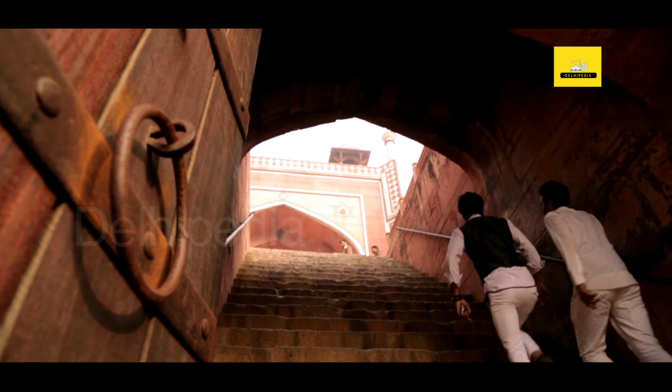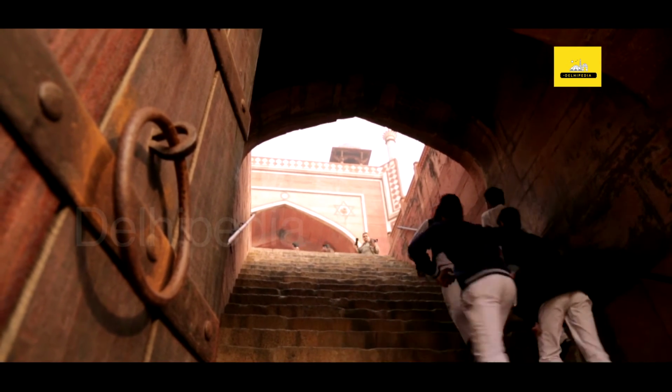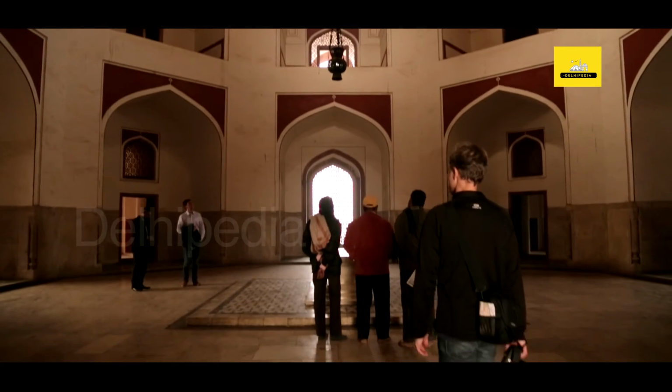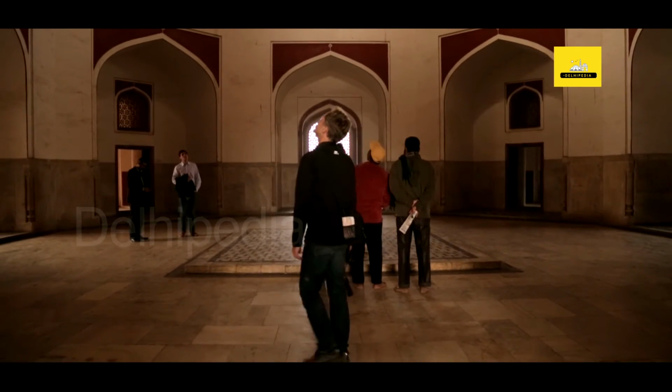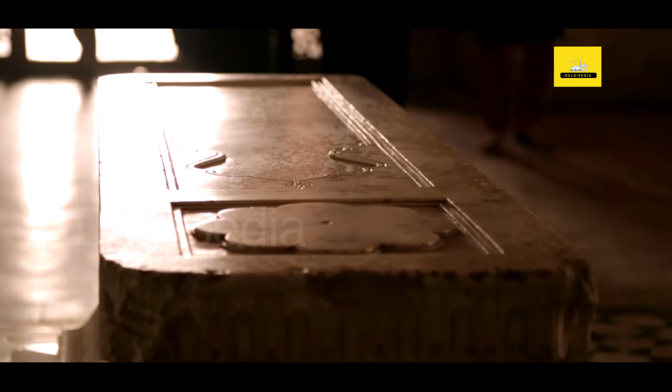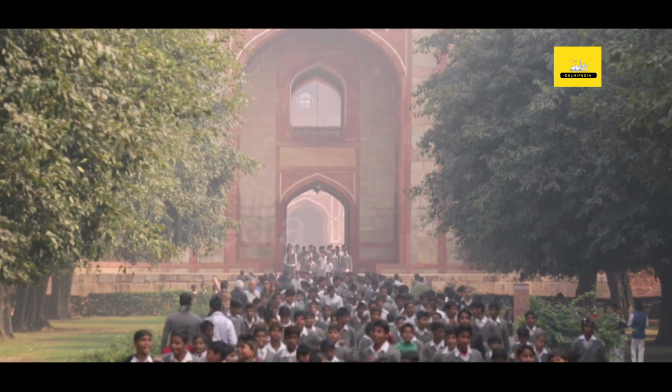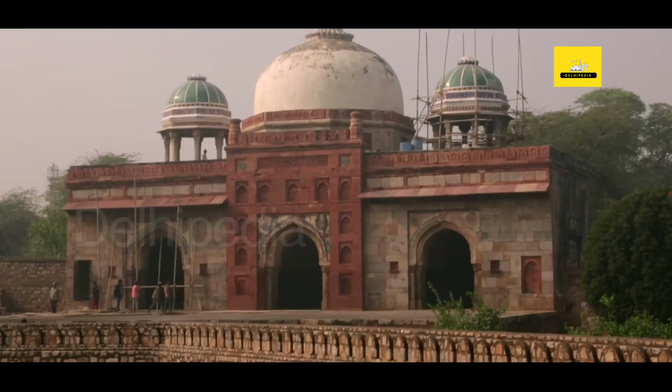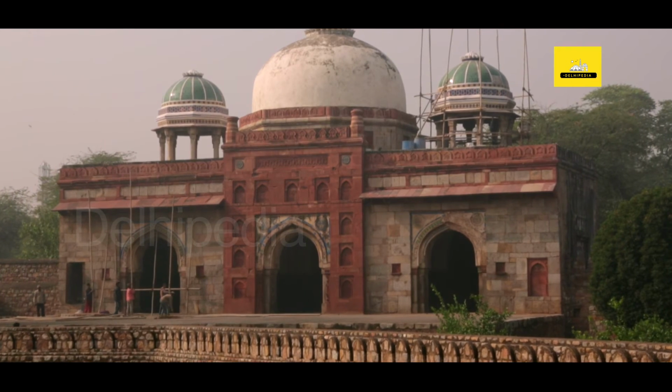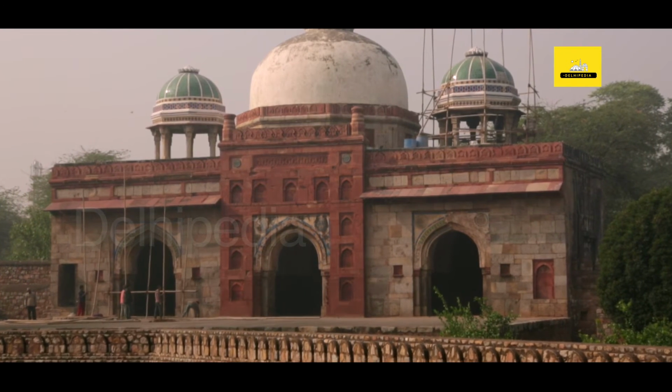The central chamber is octagonal, with corner chambers which house the graves of other members of the royal family, while the real grave of the emperor is on the basement floor. In 1993, Humayun's tomb was declared a UNESCO World Heritage Site. Since then, several renovation projects have been undertaken in this complex.